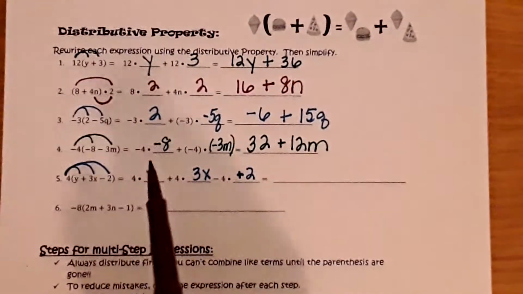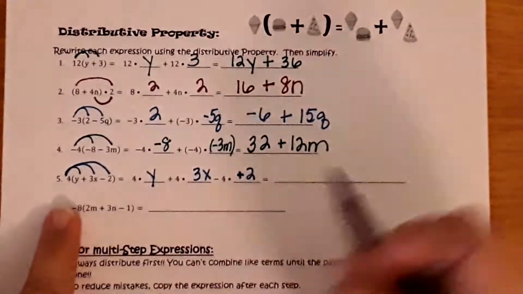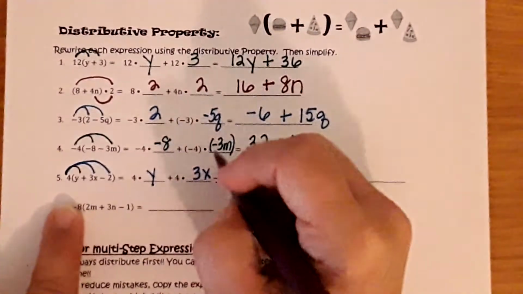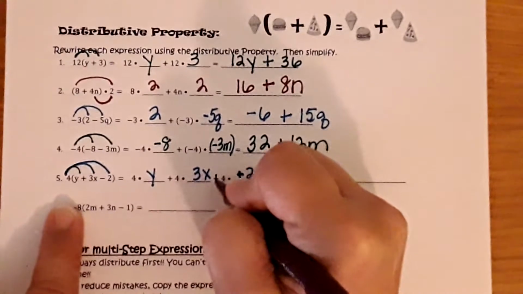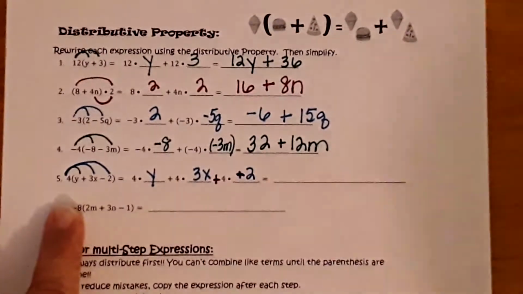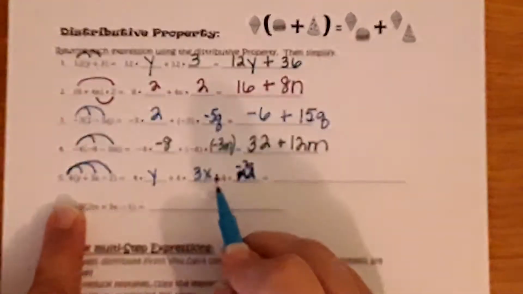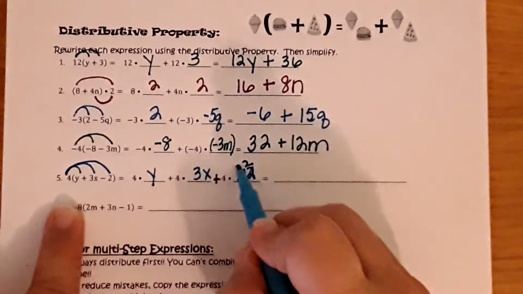So I'm going to show you something. So you can either put the negative here. I would prefer you not to do that. I would prefer you to make this negative. So right here, you guys, we're going to make this negative 2. We're going to make that a plus sign. That should always be plus and this is negative.